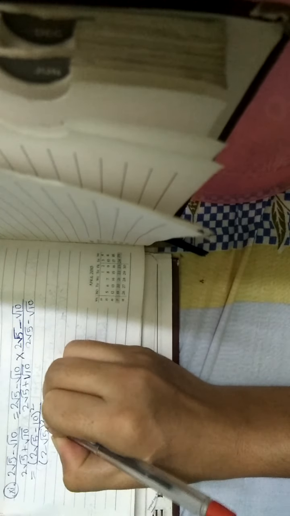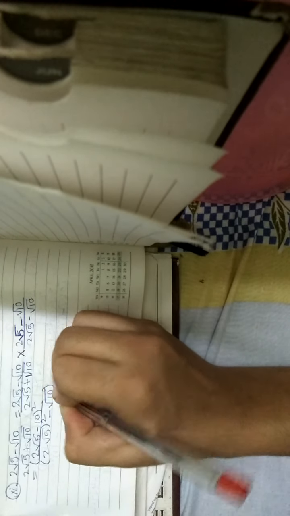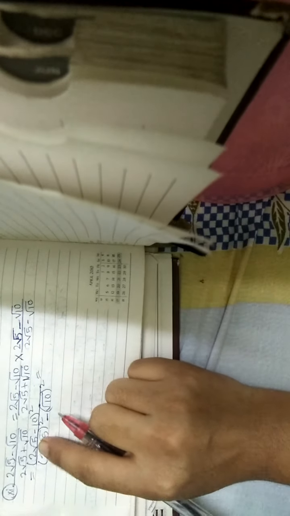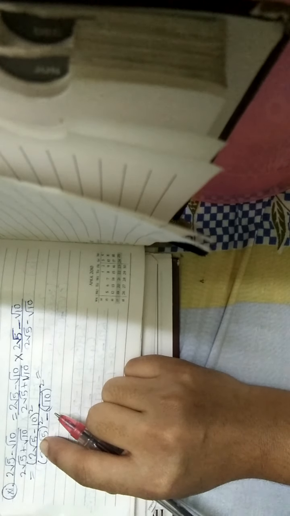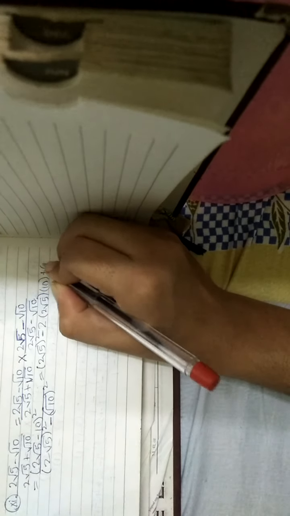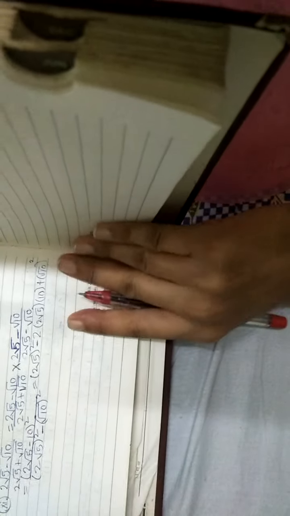So here a square is 2 root 5 square and b will become root 10. Right? Now let's further solve this. This is in the form of a minus b the whole square. So we are going to apply the formula of a minus b the whole square. So this becomes a square, that is 2 root 5 square, minus 2ab, 2 into a into b, plus b square, that is root 10 square. Right?